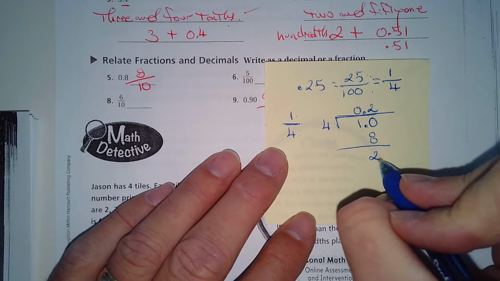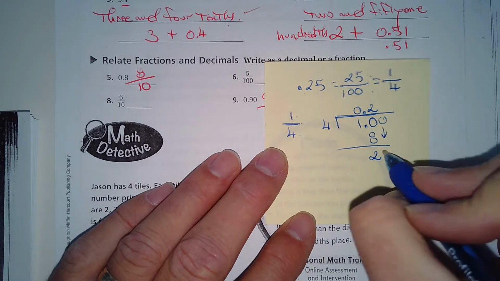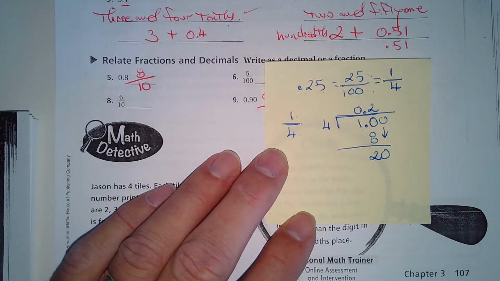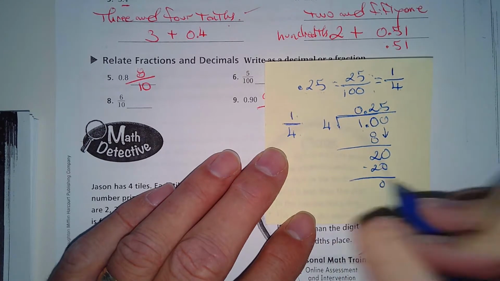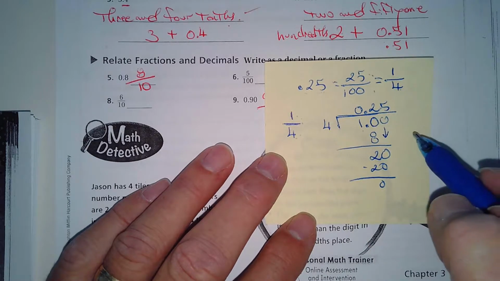Okay. Well, 4 doesn't go into 2, but we've got to bring down what? Another 0. Does 4 go into 20? Yes. How many times? 5. So look at that. Nothing left over. So 1/4 is the same as 0.25. Okay?